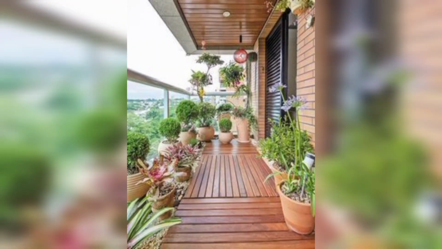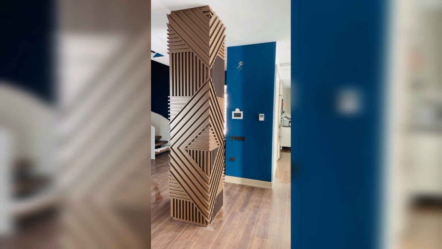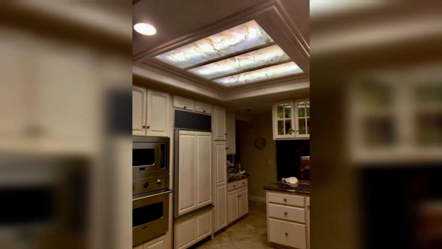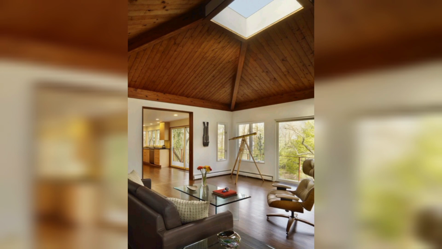When we use a wooden ceiling point, it can be cooling because it can well absorb heat and sun rays, ultraviolet rays.